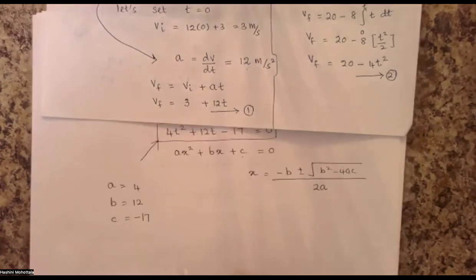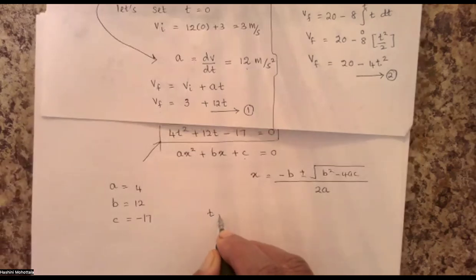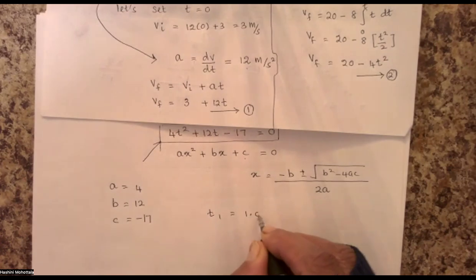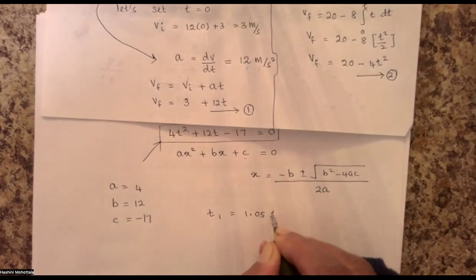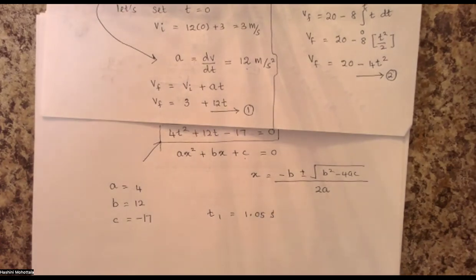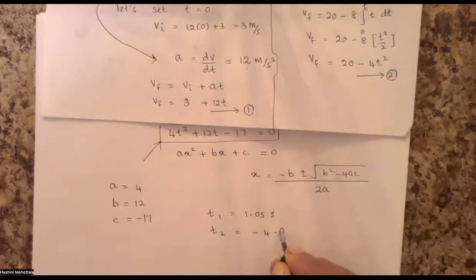All right, so I am getting these answers. t1 equals 1.05 seconds, or 1.0495, I'm just rounding to the second decimal. And t2 is negative 4.049 seconds.